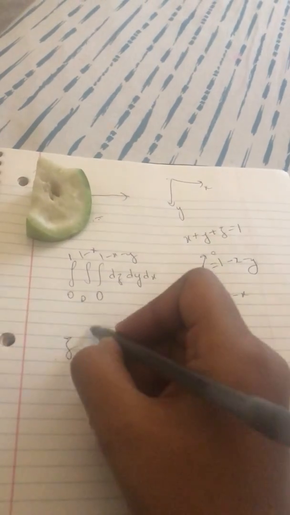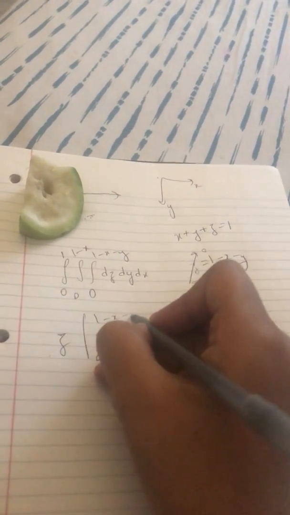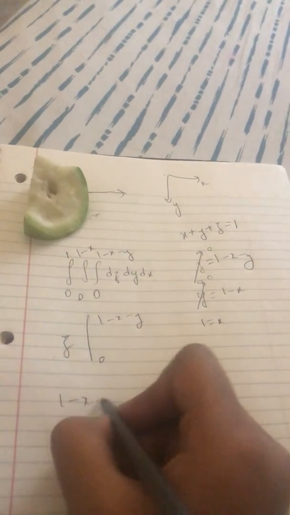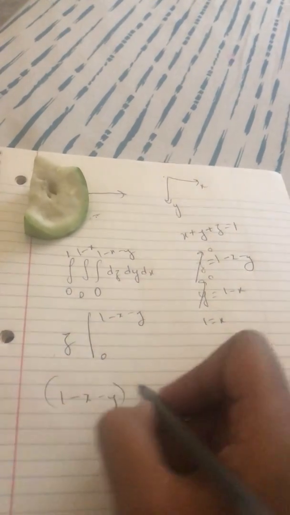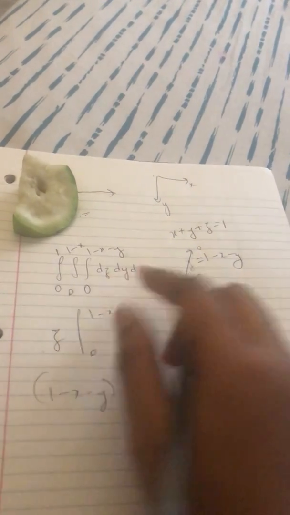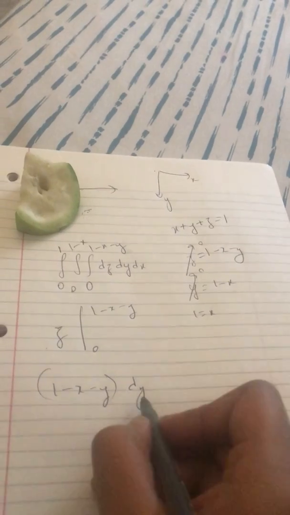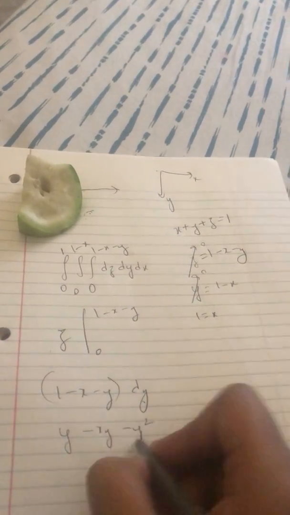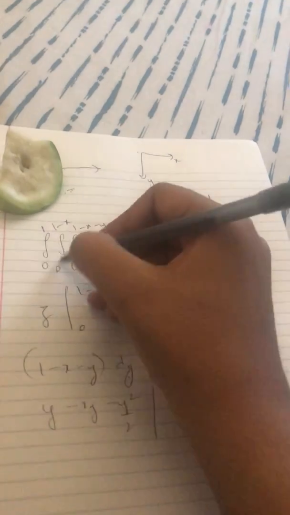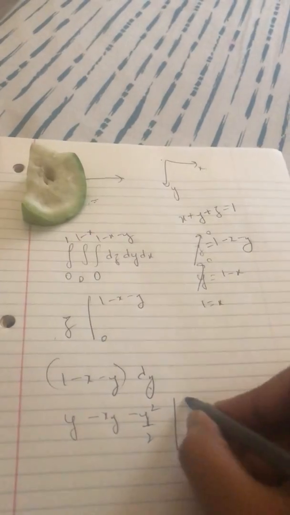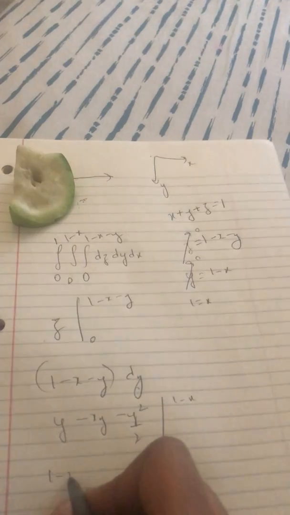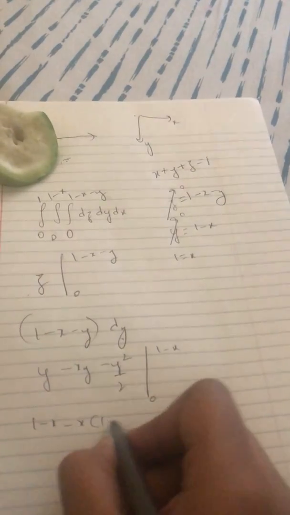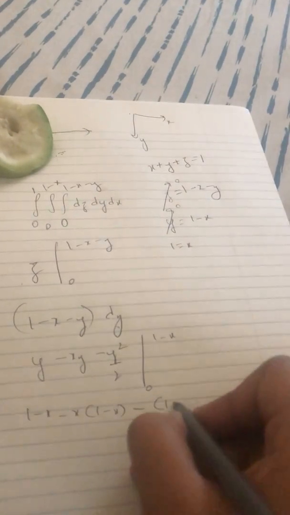Integration of dz is z. Z varies from 0 to 1 minus x minus y. So we have 1 minus x minus y, and then the next one we have dy. So if you integrate with respect to y, you have y minus xy minus y square over 2, and the limits of integration are 0 to 1 minus x: 1 minus x minus x times 1 minus x, minus 1 minus x whole square over 2.